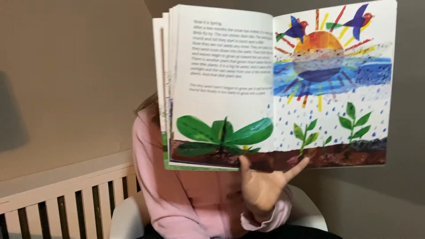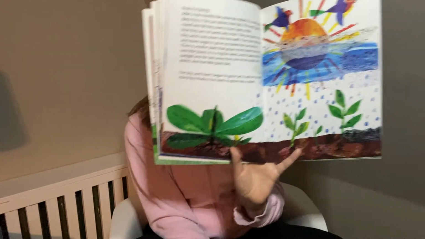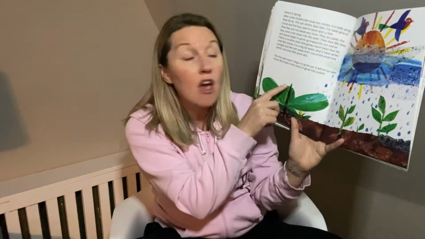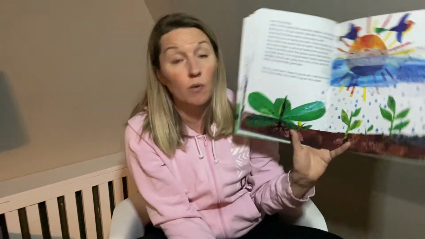and it takes all the sunlight and rain away from one of the small new plants, and that little plant dies. The tiny seed hasn't even begun to grow yet. It'll be too late. Hurry! But it finally starts to grow into a plant. See, the plants need air, and they need sunlight, and they need rain. Those are all very important things that plants need to grow.